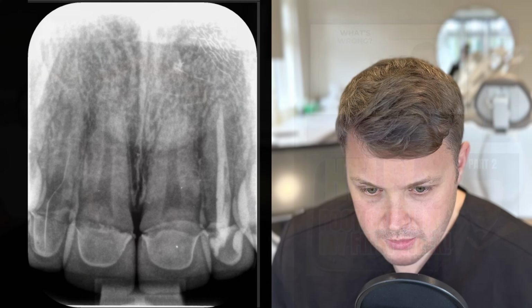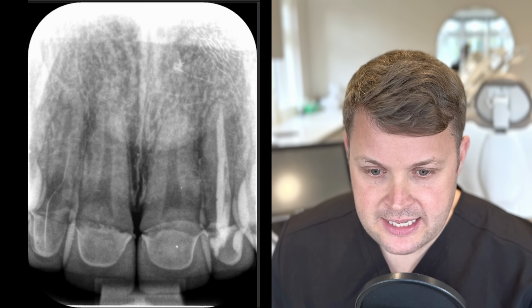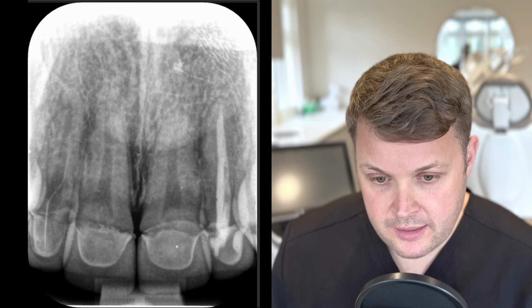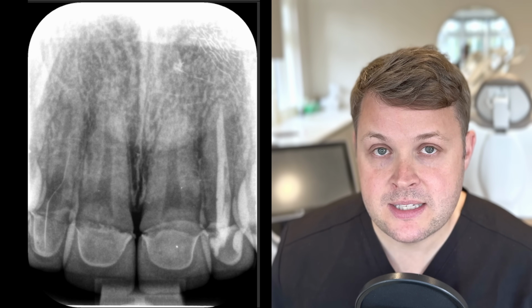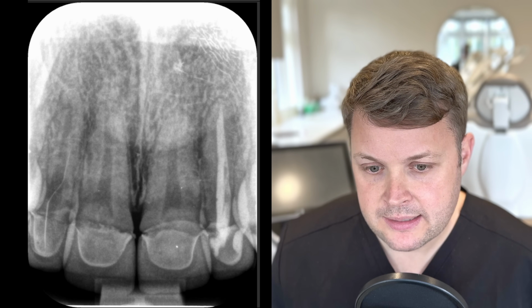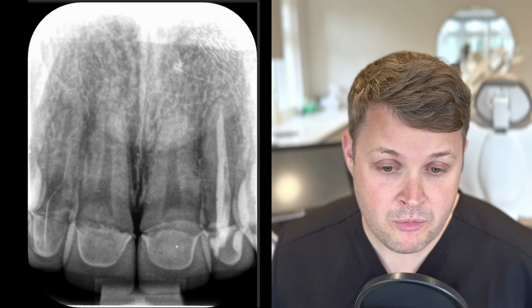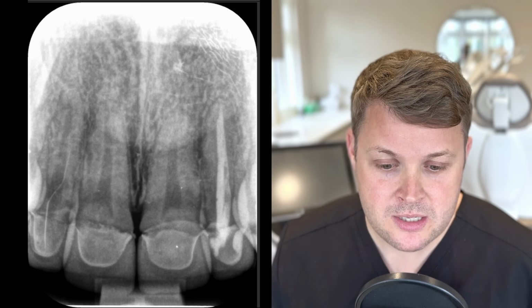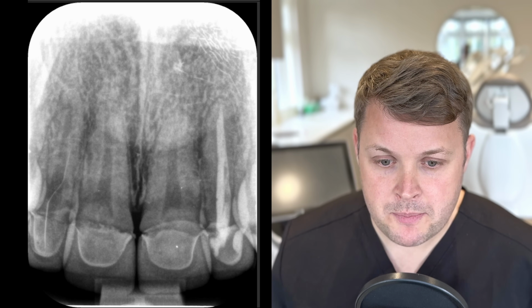So we'll get on with the case. This is a case of an upper central, an upper left one, and this tooth had received some nice aesthetic crowns in the recent past. And the tooth then became symptomatic. The tooth was painful, and there was a diagnosis of irreversible pulpitis / pulpal necrosis in this case. And obviously the patient was consented and she was happy to go ahead with treatment.